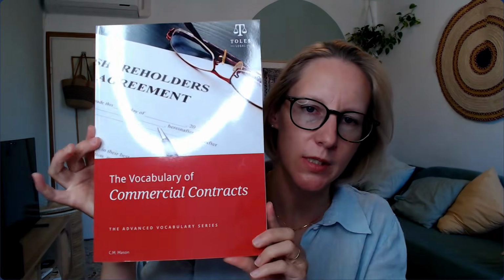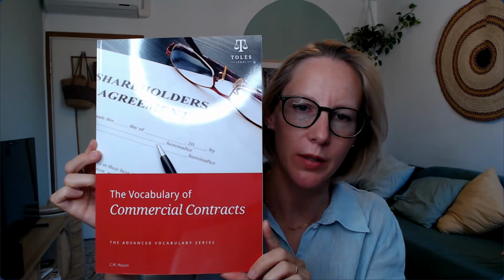Okay, the next book is another book from Catherine Mason, and it's this book, The Vocabulary of Commercial Contracts. So this book is, again, a book that supports students who are taking the TOLES exam. However, it's also really useful for you if you just want to acquire vocabulary related to contracts. So I'll take you for a little look inside the book.